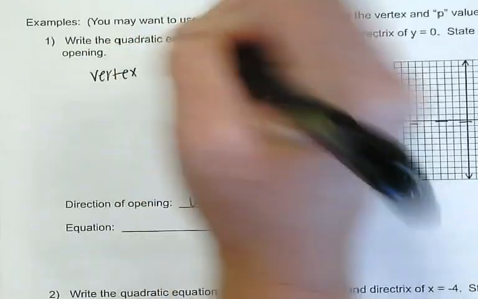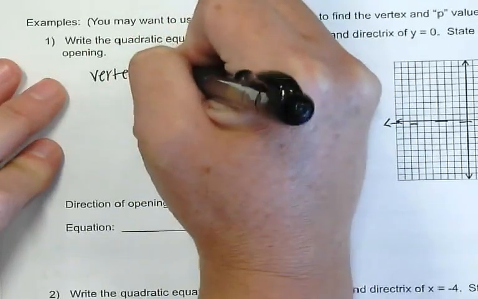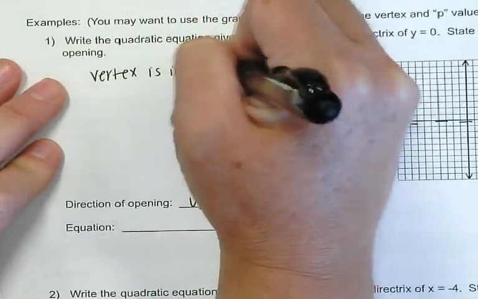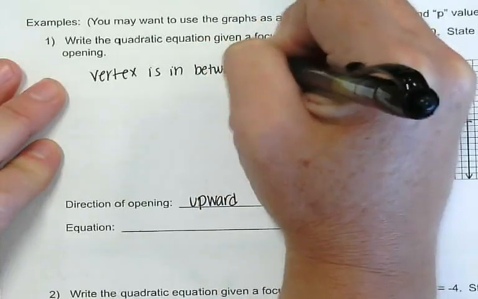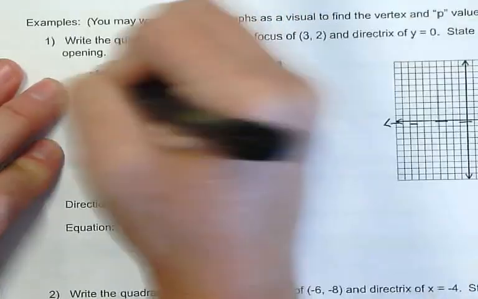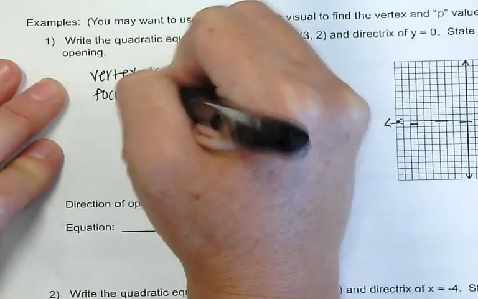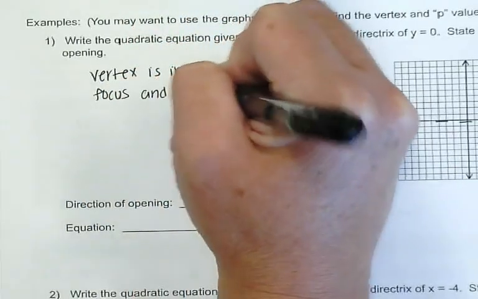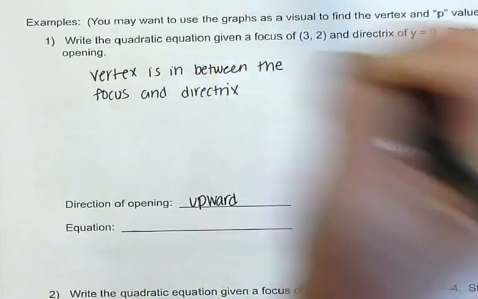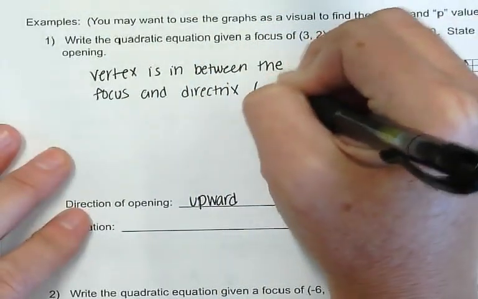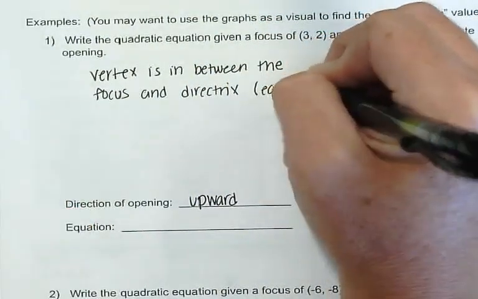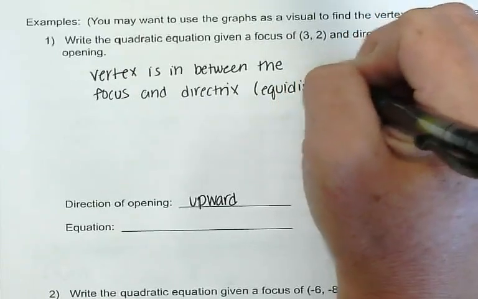Vertex is in between the focus and directrix. And because it's in between, it's equidistant. So it's the same distance.